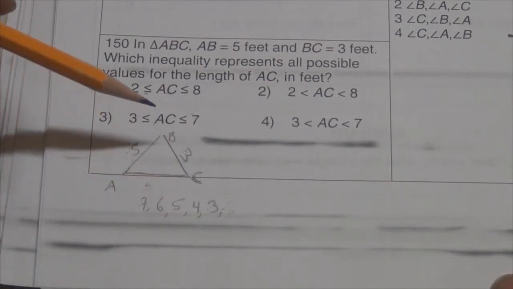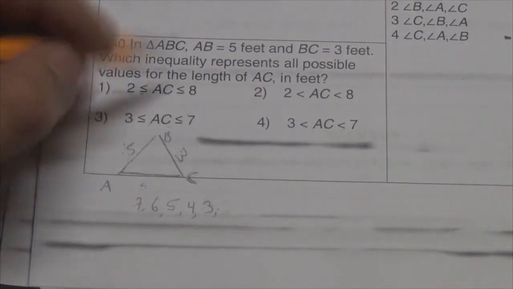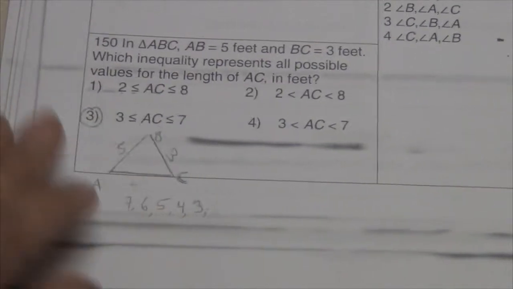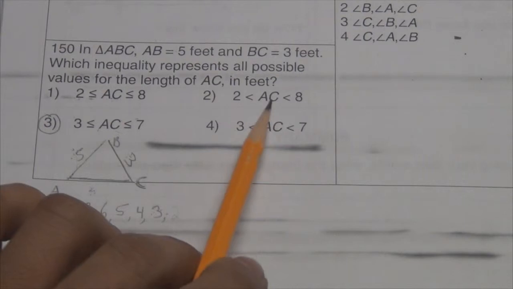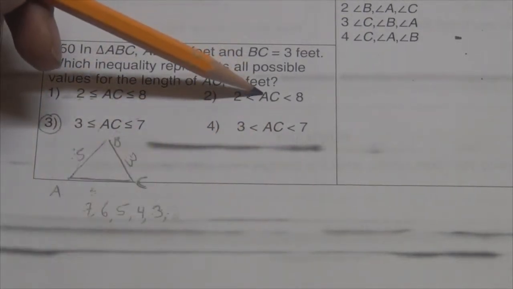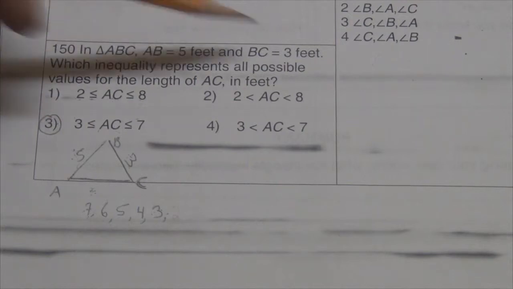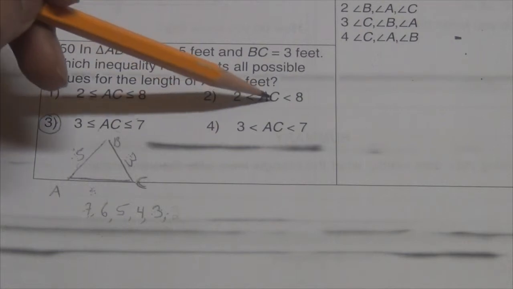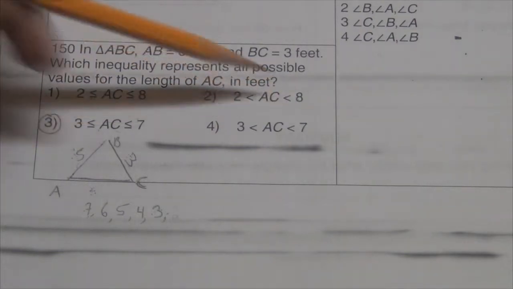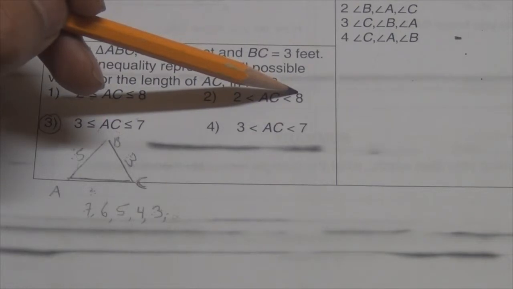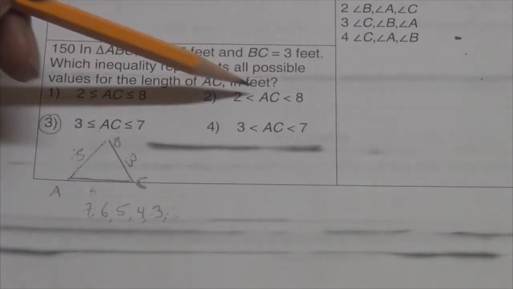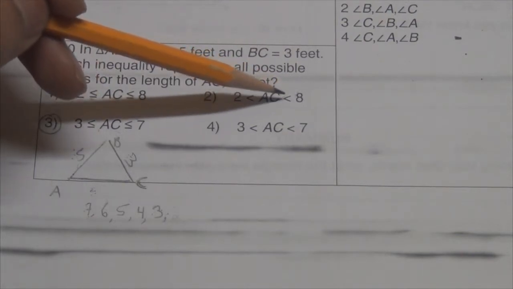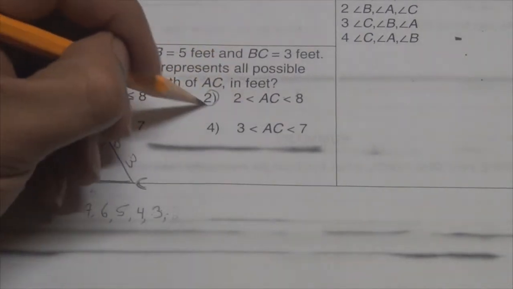But then again, we have a problem. Well, it's not really a problem. This is one of our answers because I got the number 7 and 3. Now look at this choice. This choice, my friends, is the same as this one right here. This one says AC is a number between 2 and 8, not including 2 and not including 8. Wait, if you don't include 2, the next number is 3. If you don't include 8, then the previous number is 7. Oh gosh, so this could also be an answer.